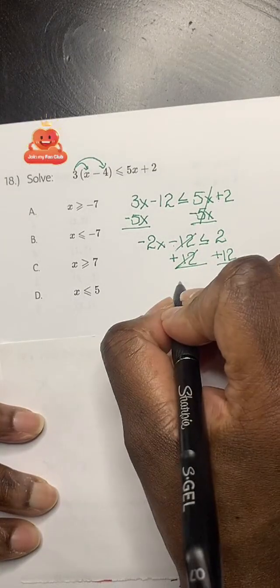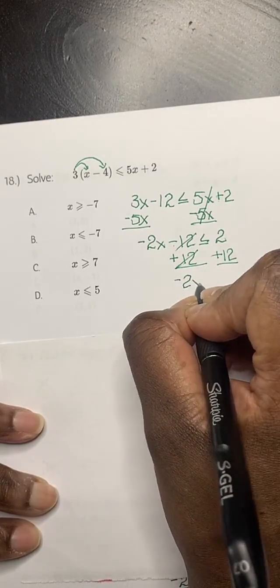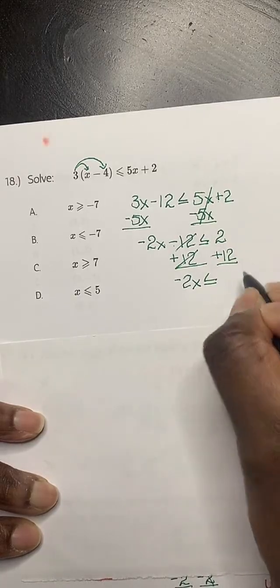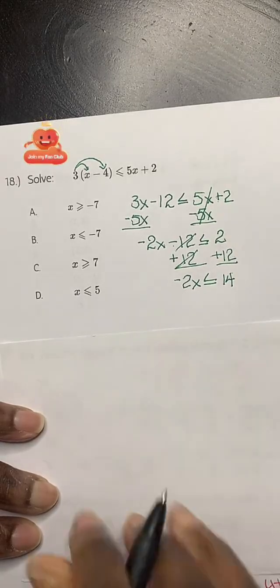0, but I still have this negative 2x that can come down. My less than or equal to 2 plus 12, that gives me my 14.